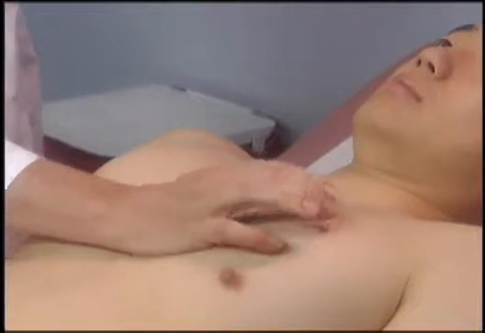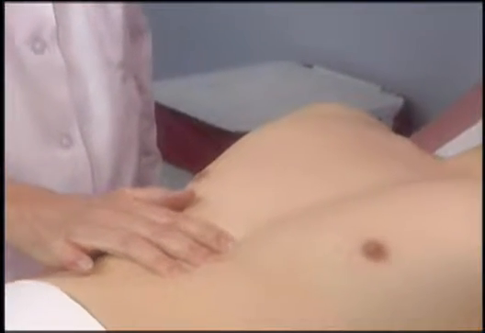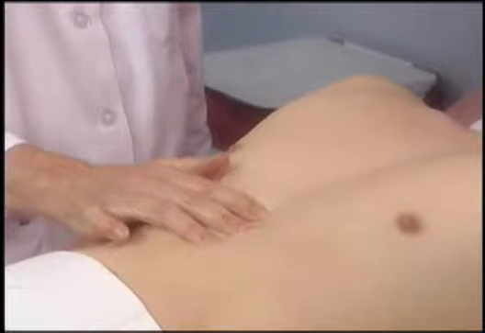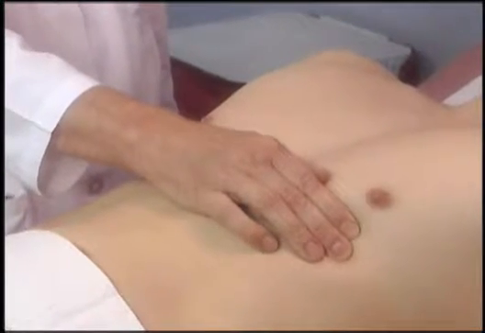Feel for a right ventricular impulse in the left parasternal and epigastric areas. Note any thrills in these areas. Identify the apical impulse, noting the location, diameter, amplitude, and duration.